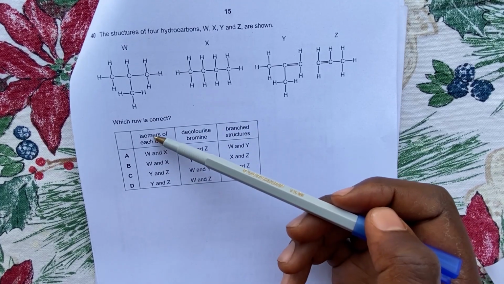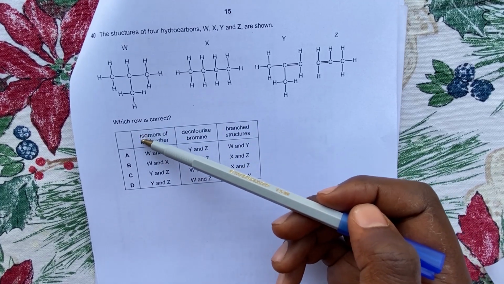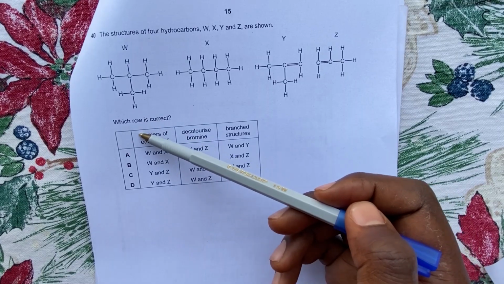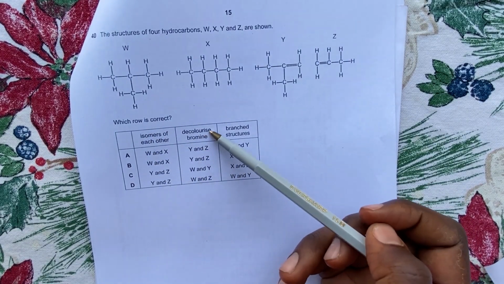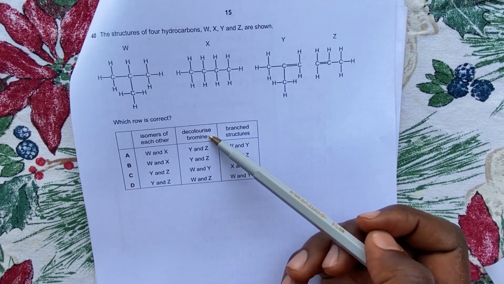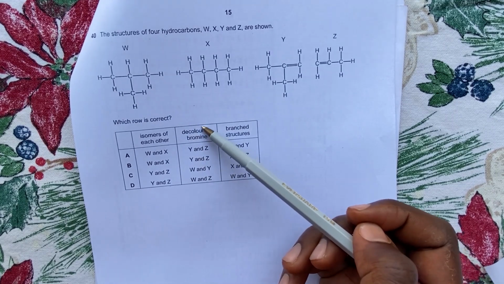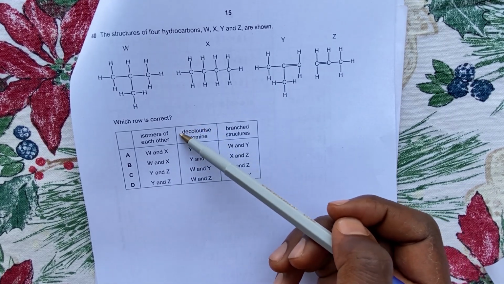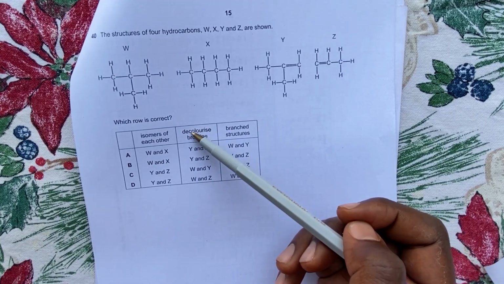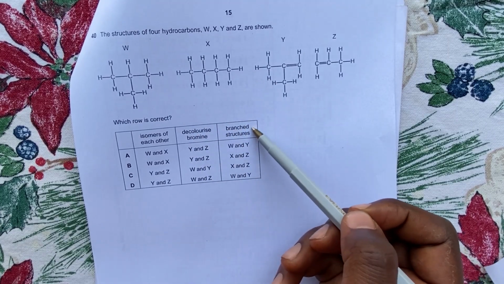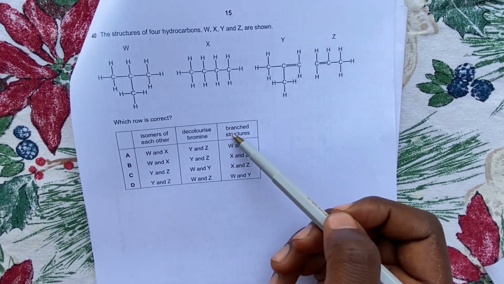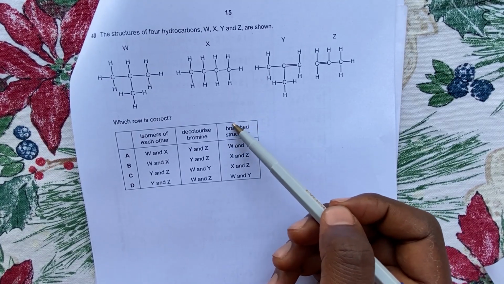So isomers are molecules which have the same molecular formula but different structural formula. And those which decolorize bromine have an alkene functional group, which is a carbon-to-carbon double bond. Branch structures are the ones where the carbon chain is not continuous.